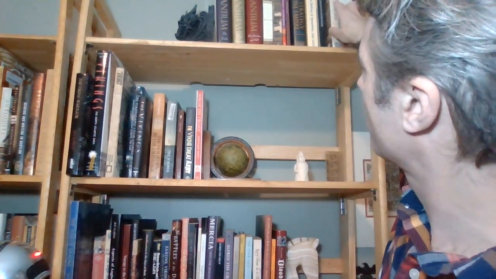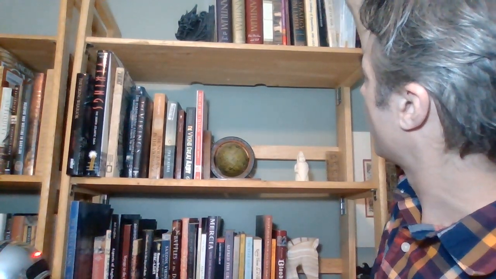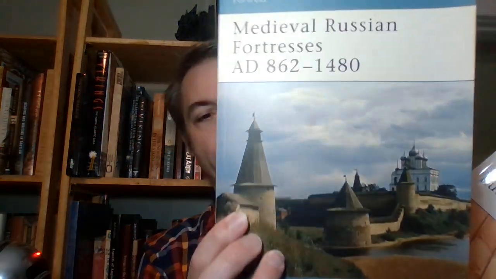And speaking of Osprey stuff, we've got a bunch here. Some of these are only tangentially related to the Byzantines, but I didn't know of anywhere else to put them. Medieval Russian Fortresses, AD 862 to 1480, a very interesting one. I'm not going to go into great detail about all of these. I'll just hit some of the highlights.